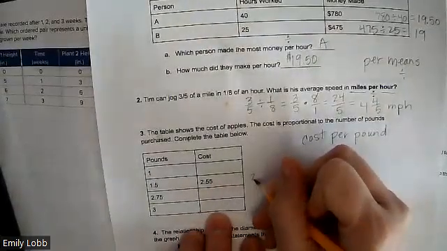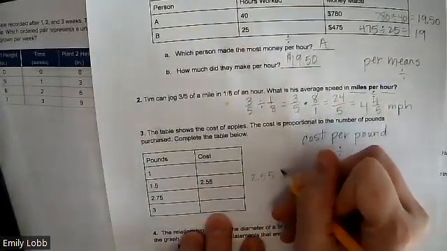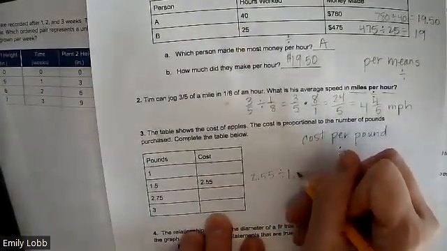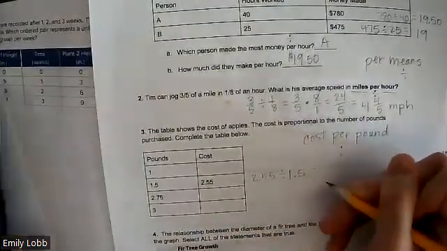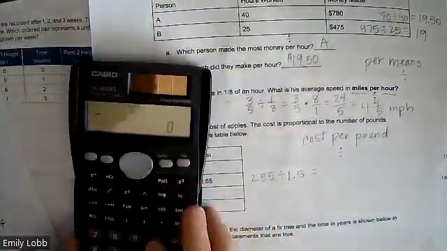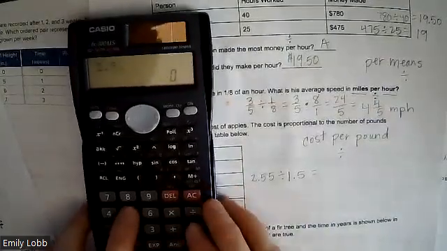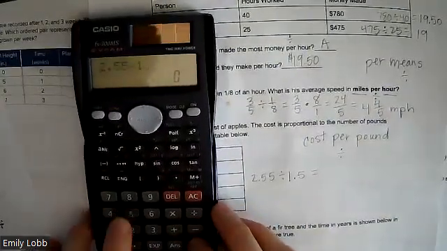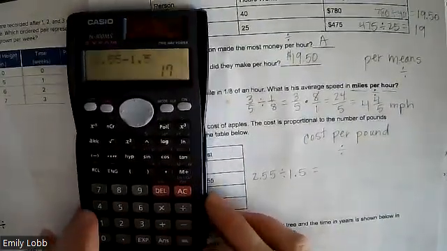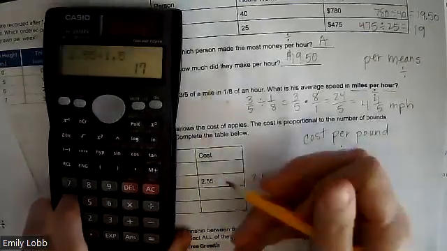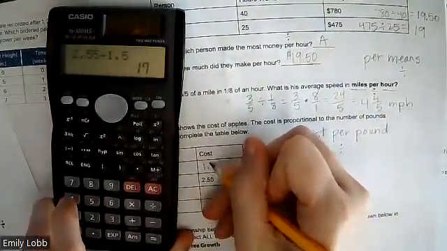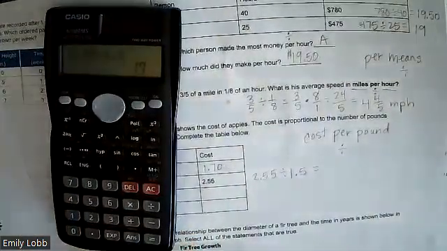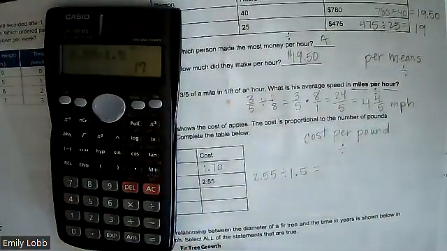So you could say $2.55 divided by 1.5. So 2.55 divided by 1.5 is how much? $1.70.